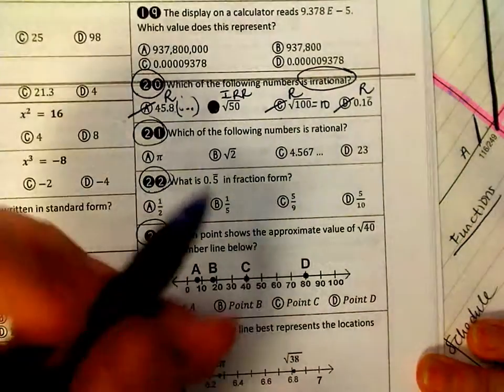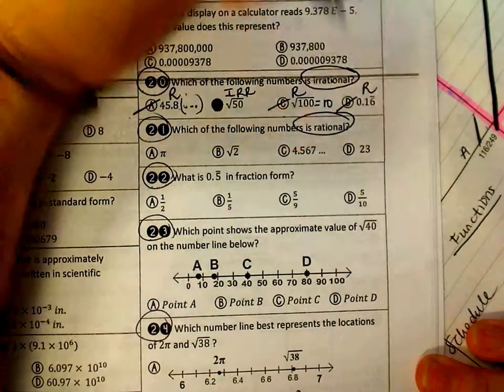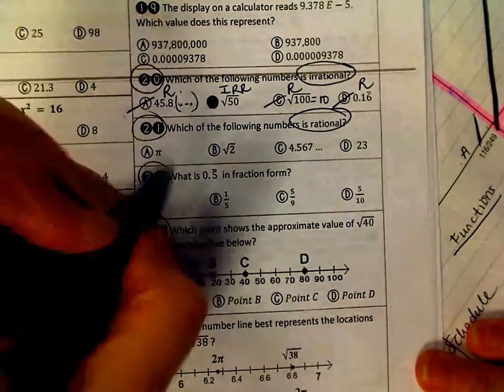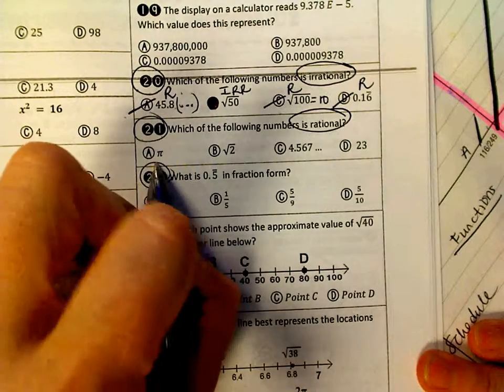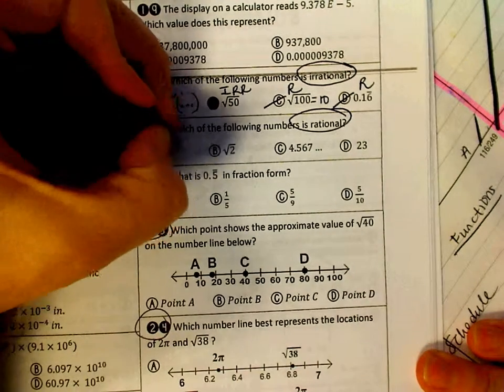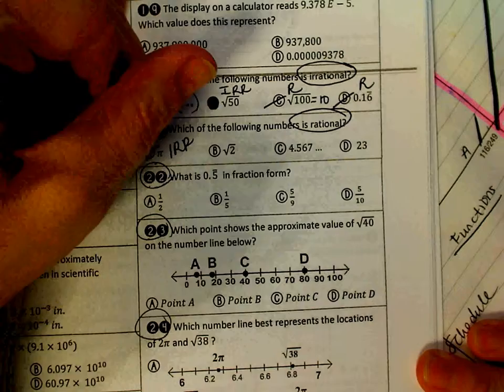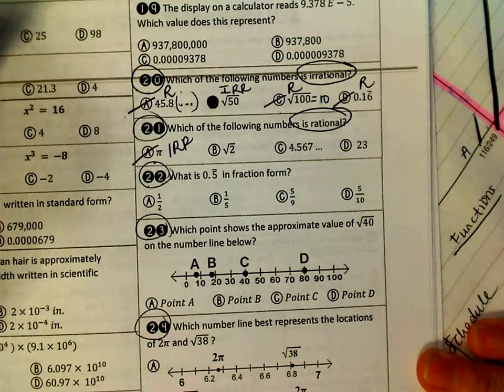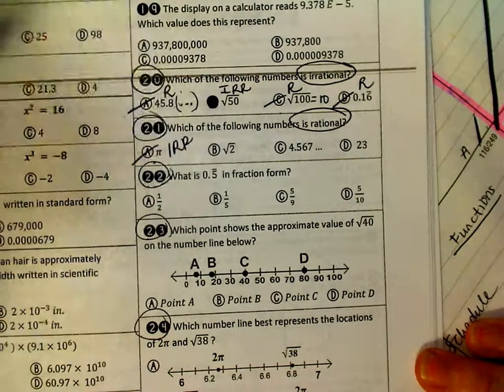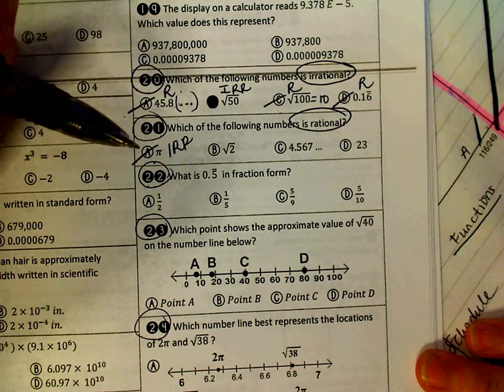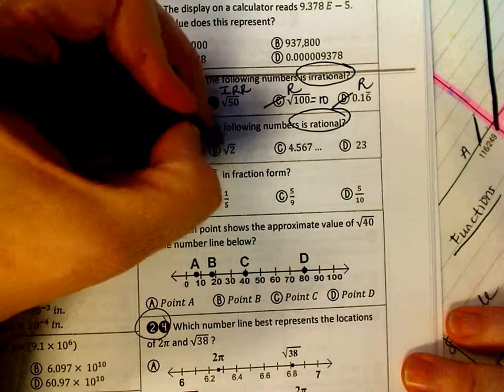Okay, 21, which of the following numbers is rational? So now we're looking for a rational number. Start with A, pi. Pi is irrational. It's one of the irrational numbers. It's not A. The square root of 2, when you put that in your calculator, that's going to give you a decimal, so it's not a perfect square. So that's irrational.